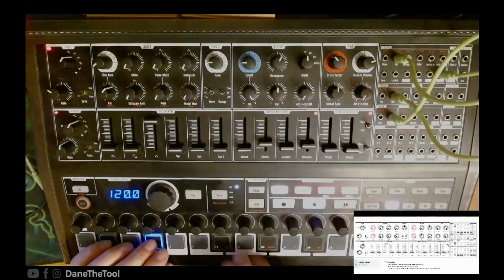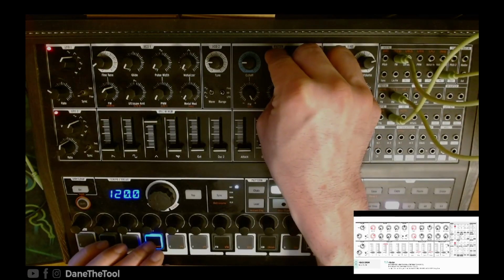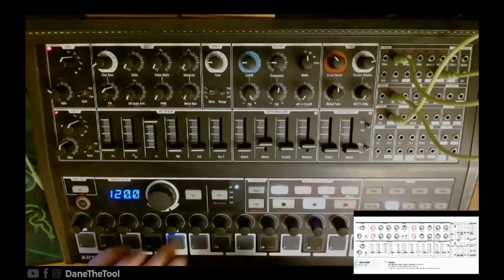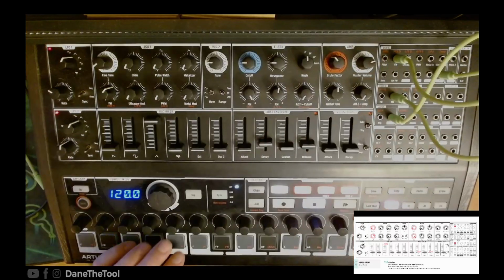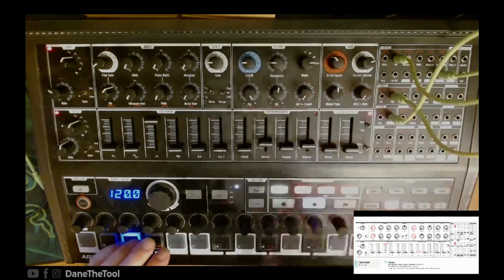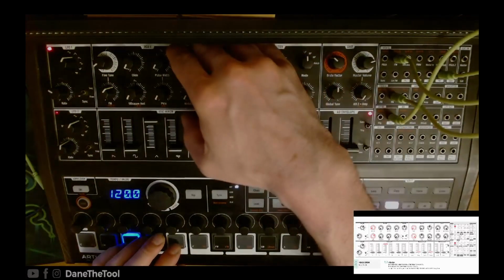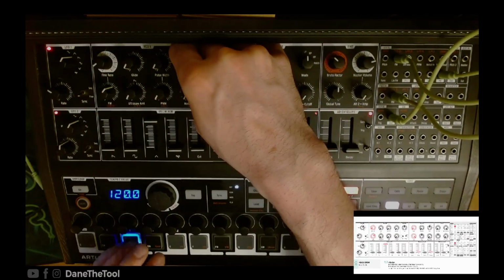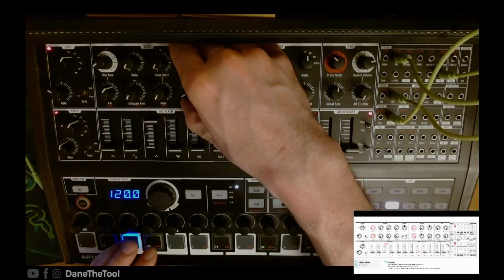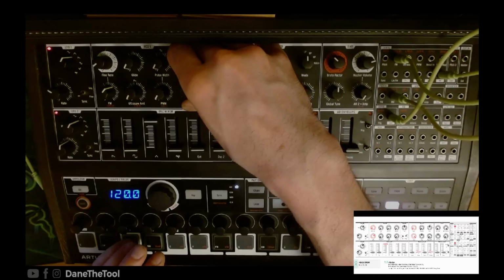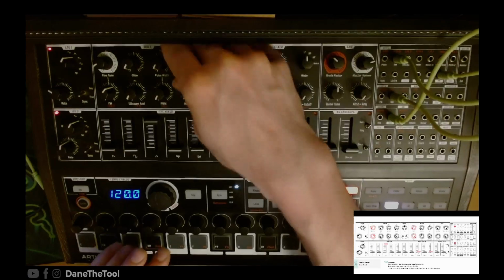You can also use the resonance. That makes it kind of fun. So yeah, there you go. Maybe we could do a little bit of the metalizer. Put a little more character to it.